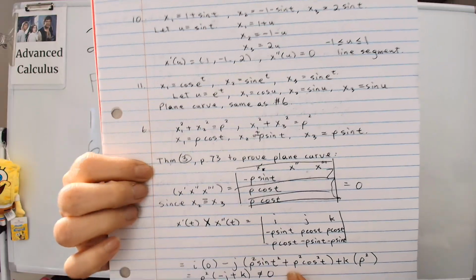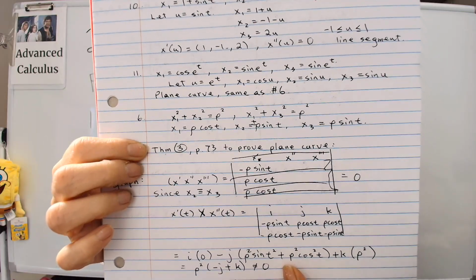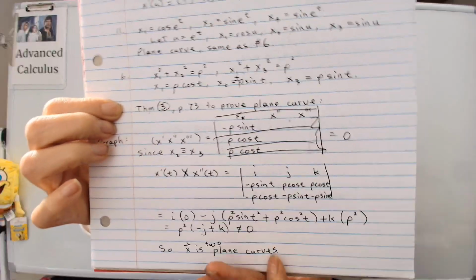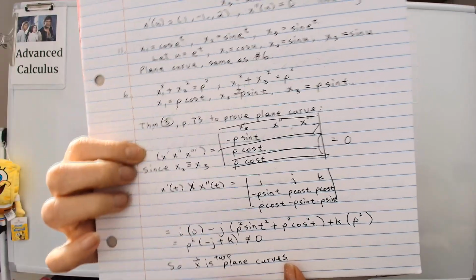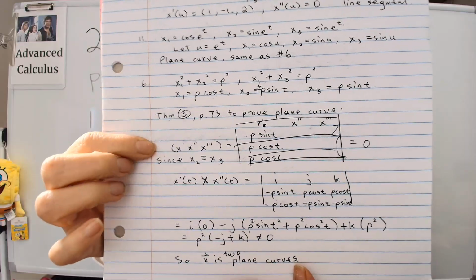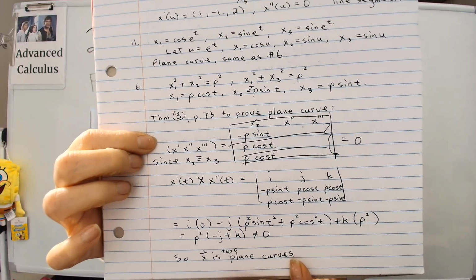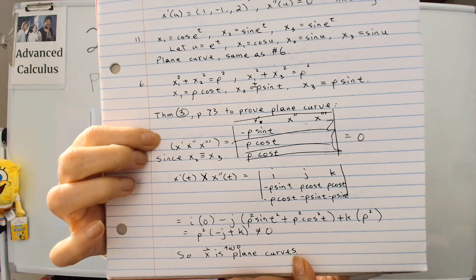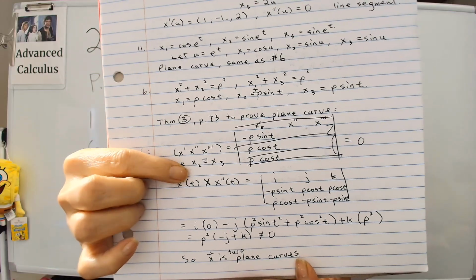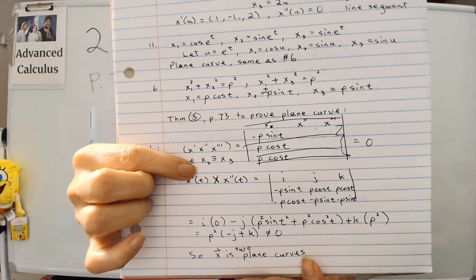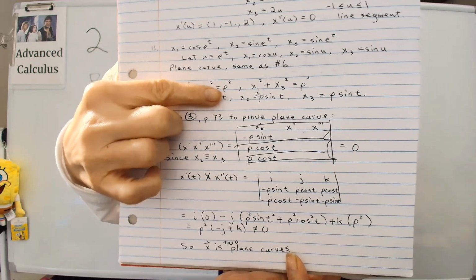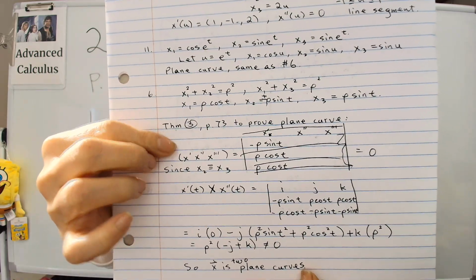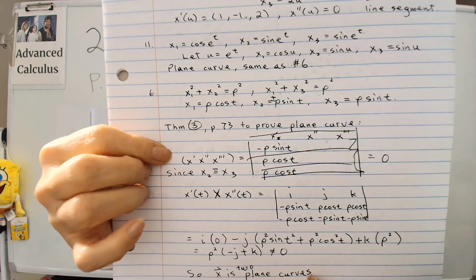Then what kind of curve is that? In other words, is this thing a plane curve or something? So let's check Theorem 3 to prove that this is indeed a plane curve. What we're going to do is calculate this determinant, and make sure that it is zero. Notice that x2 and x3 are the same, so this determinant has two identical rows, which means it's automatically 0.